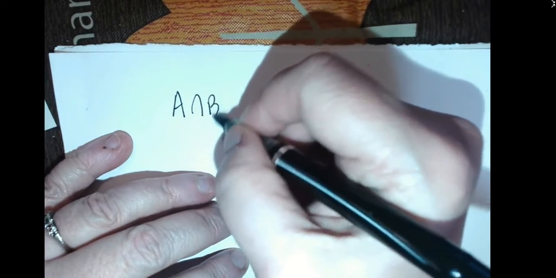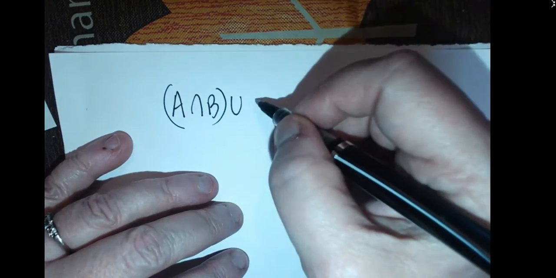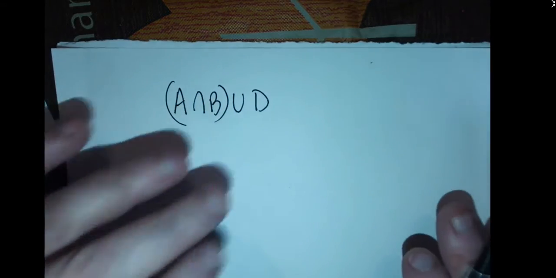Now what if we have this type of thing? When you have something like that, do what's in the parentheses first.